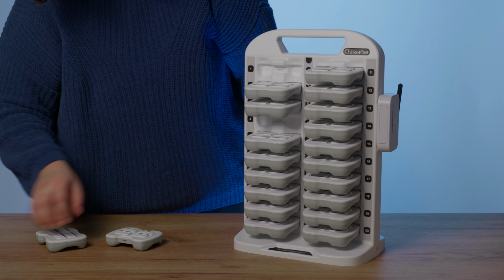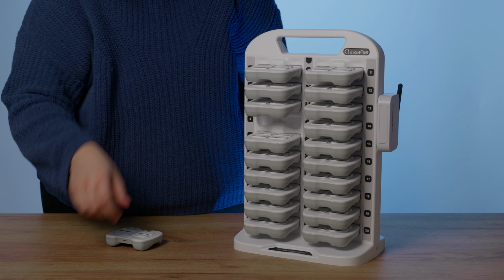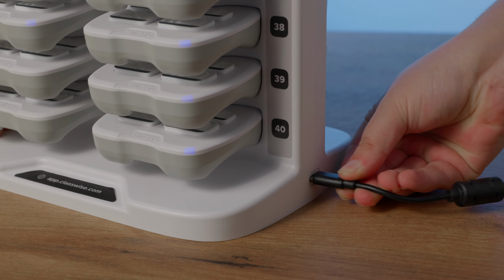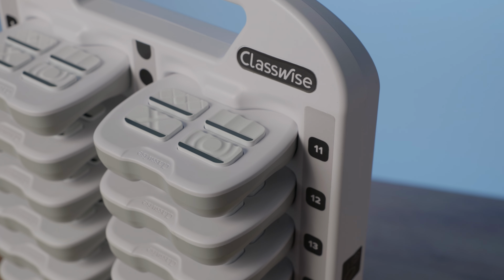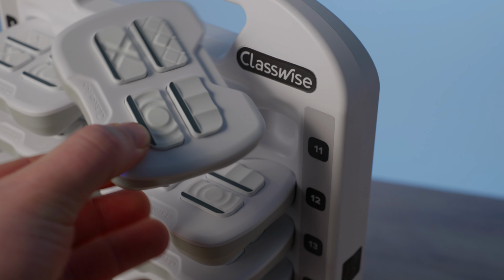After the quiz, collect the ClassPads and place them back in the docking station. Remember to connect the docking station to the charger so the devices are ready for your next lesson.